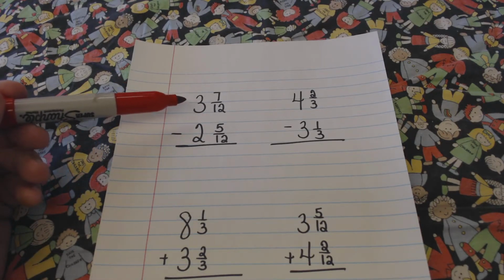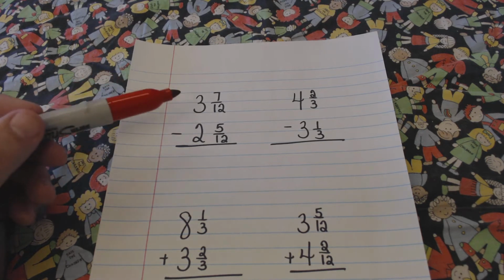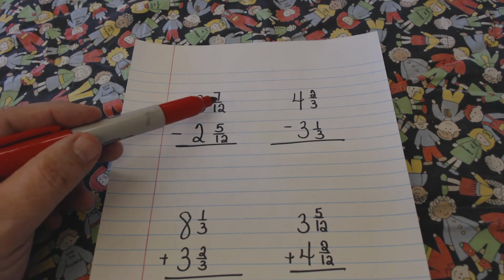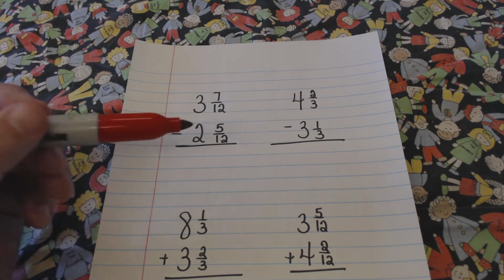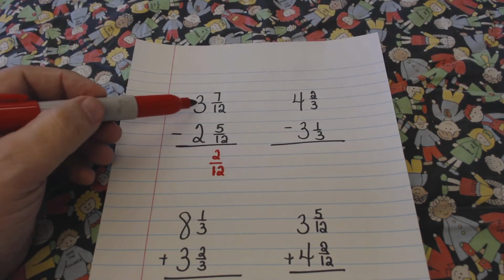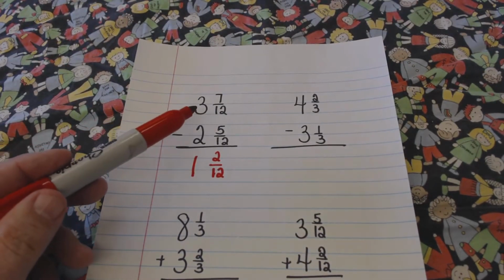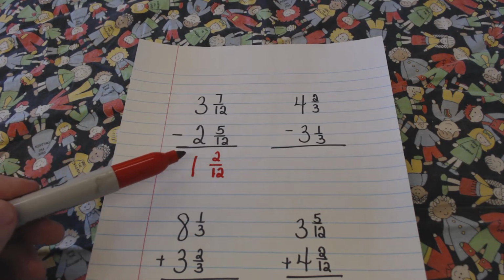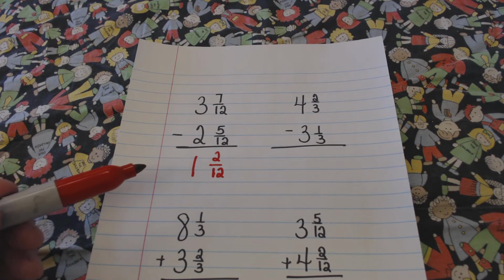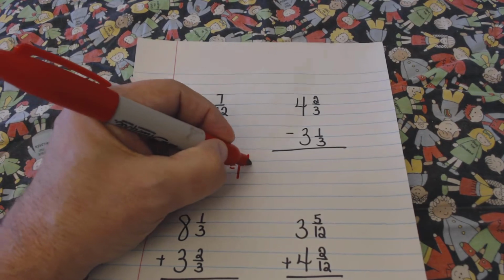So in this problem, we have 3 7/12 minus 2 5/12. I teach the boys and girls to deal with the fraction part first. So 7/12 minus 5/12 would be 2/12. And then we're left with 3 minus 2, which is 1. So 3 7/12 minus 2 5/12 is 1 2/12. Again, the boys and girls have learned if we can simplify, we should. And this would also equal 1 1/6.